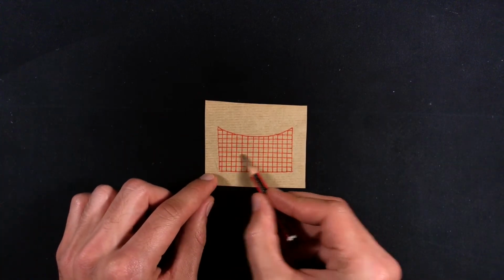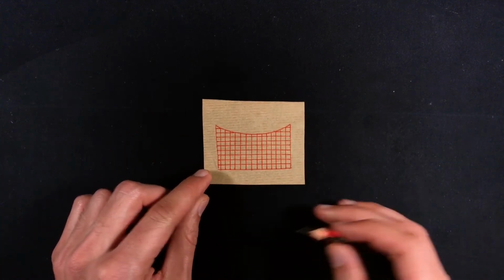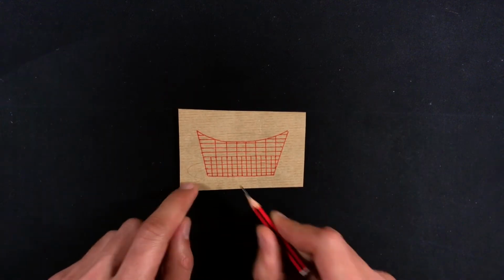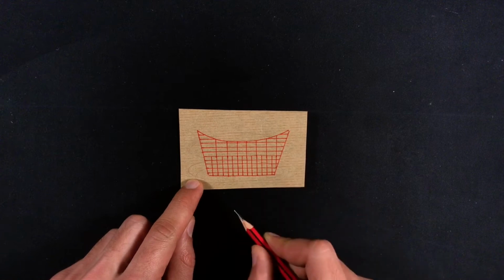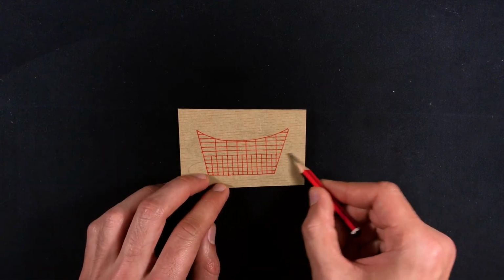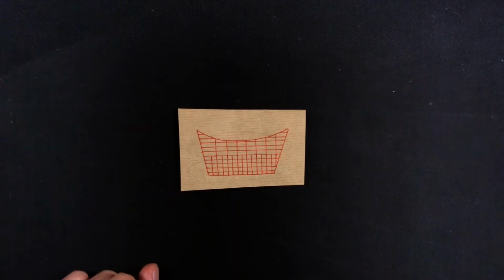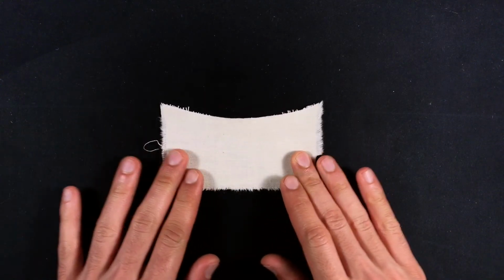But we keep the squares at the bottom of this edge the same. This gives us a grid like this. So the squares at the bottom half are just squares, but the squares at the top half have now been stretched into rectangles.